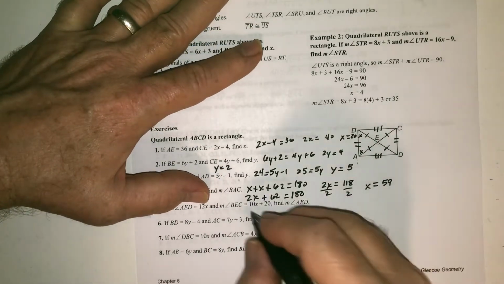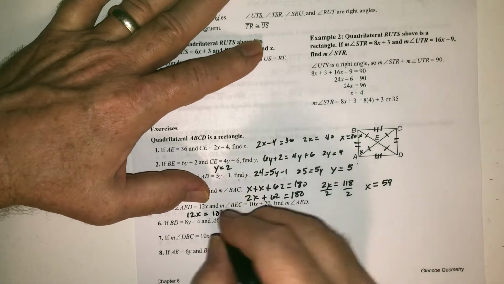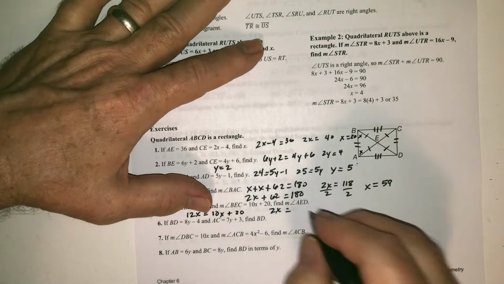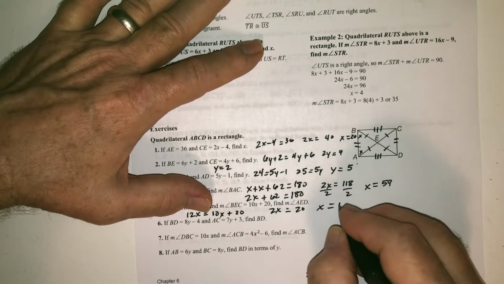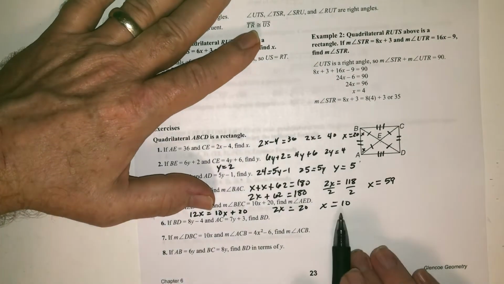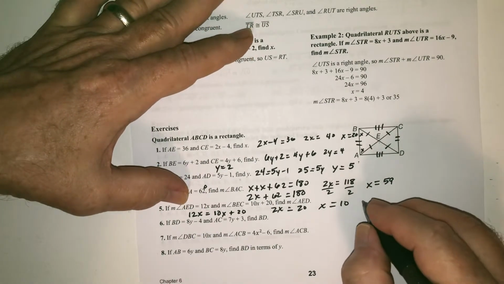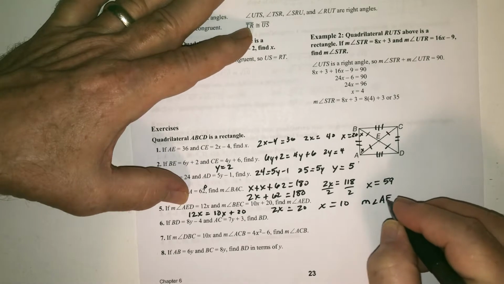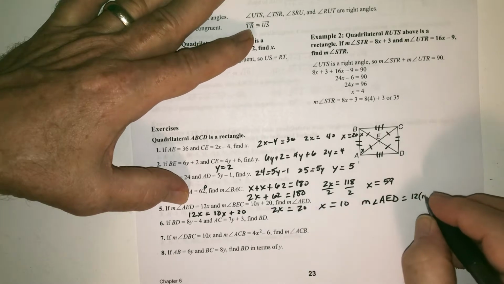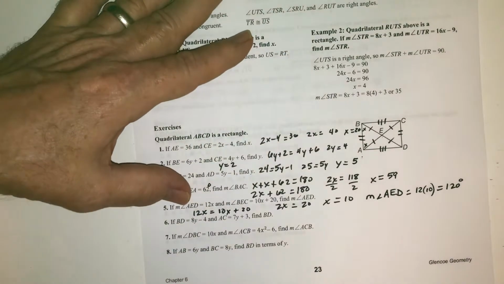So 12x would have to be equal to 10x plus 20, which means 2x would equal 20, and x would be equal to 10. It wants us to find the measure of angle AED, which is 12 times our value for x, 10, which means that would be 120 degrees. There's your work for number 5.